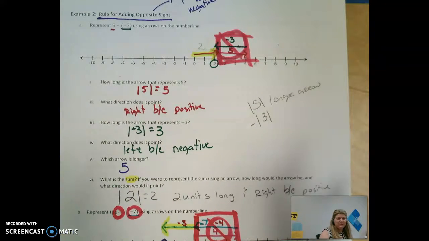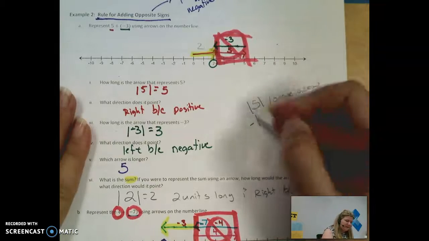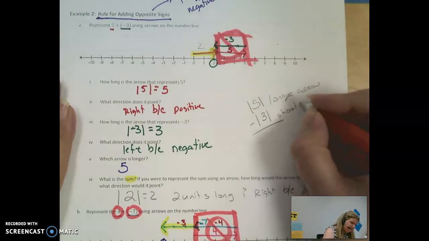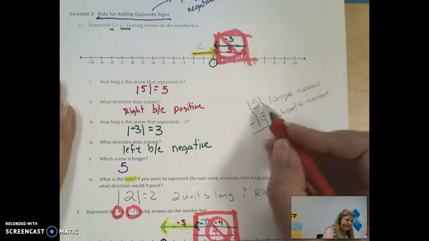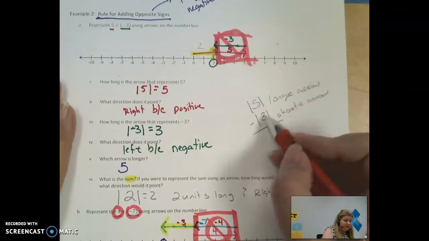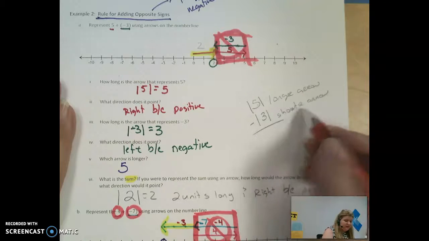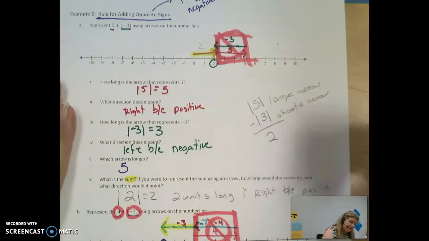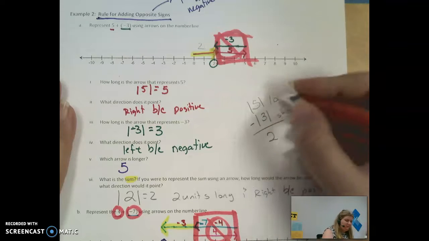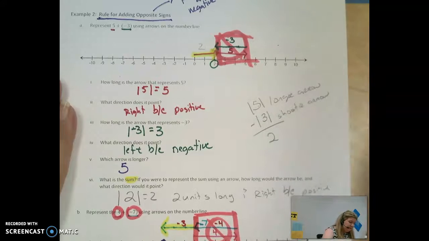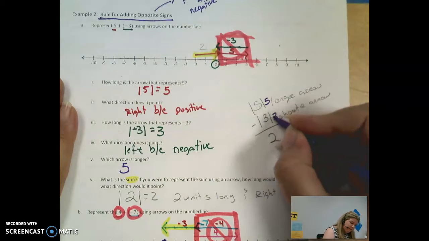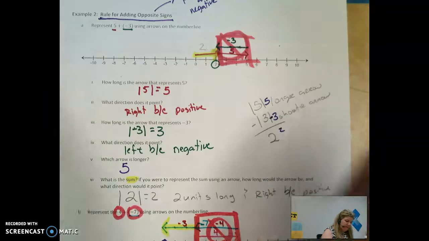When I just want the distance or the length, that's why I use these absolute value symbols. So that gives me 2, because the absolute value of 5 is 5, and the absolute value of 3 is 3, so you got 5 minus 3 is 2. Okay?